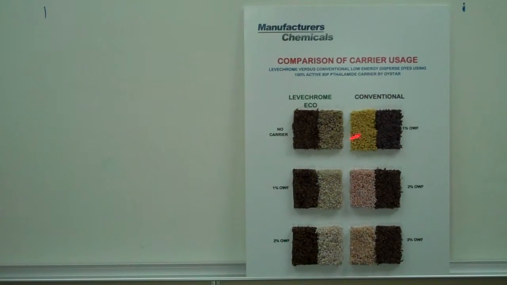So we with confidence call this an ecosystem, but it's also an economical system, because we think that with these reductions in chemical usage, you just want to save money. You really don't care where you save it. And if you can save it in chemicals, that's better. If you can get higher exhaustion, again, that's an ecosystem.